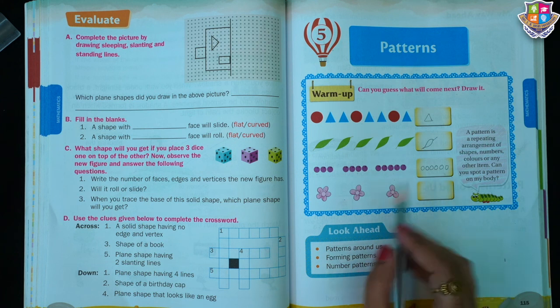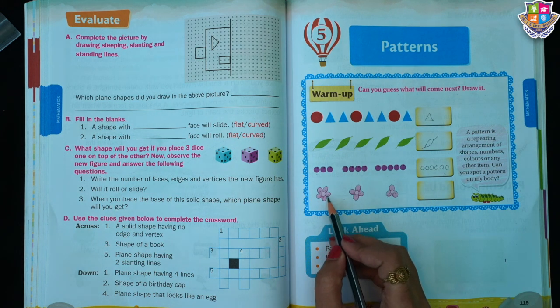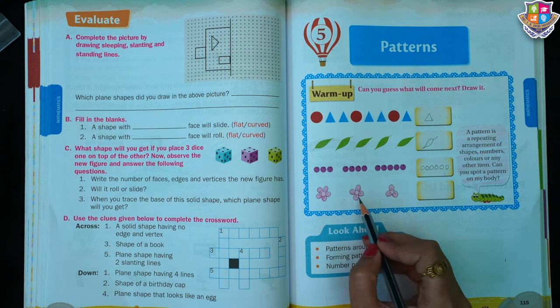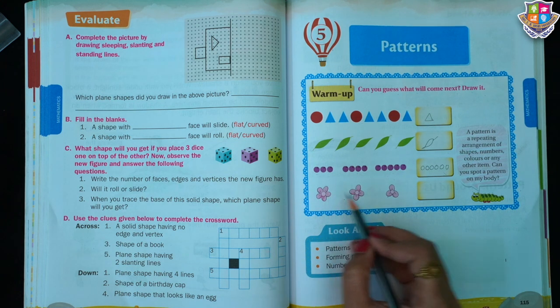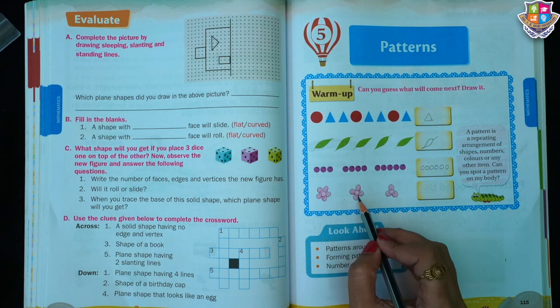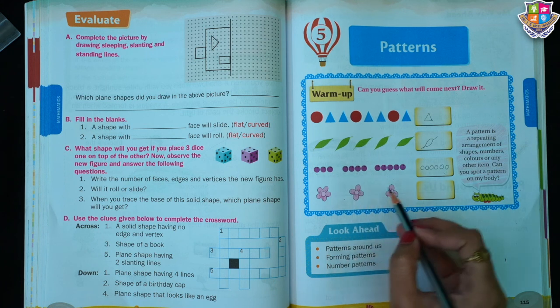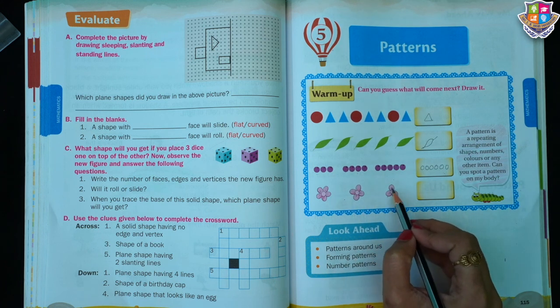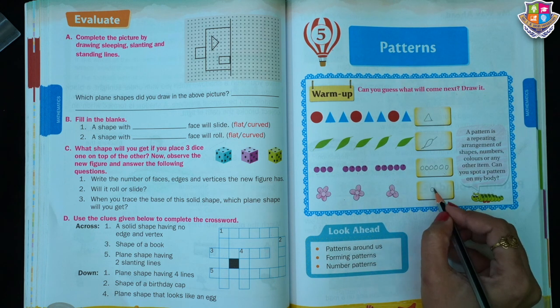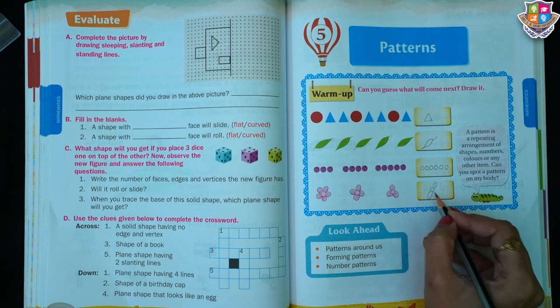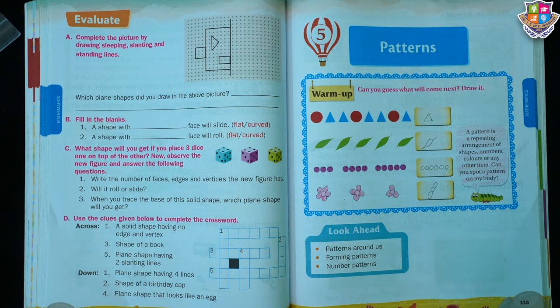This is the pattern. Now here see 1, 2, 3, 4, 5. 5 petals are there. Then they have removed 1, and 1, 2, 3, 4, 4 petals are remaining. Now 1 more removed, 1, 2, 3, 3 petals are remaining. So here we will also remove 1 and only 2 petals are remaining.